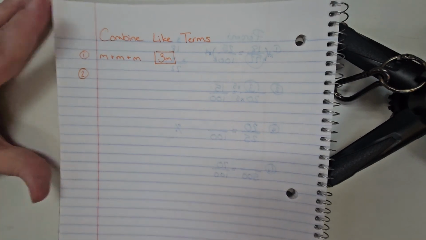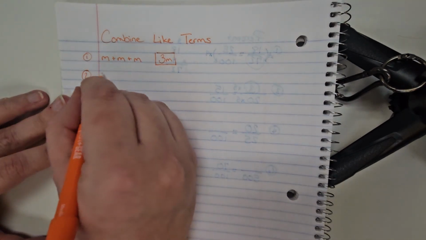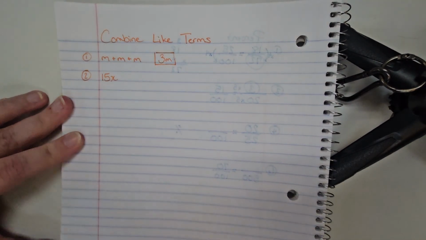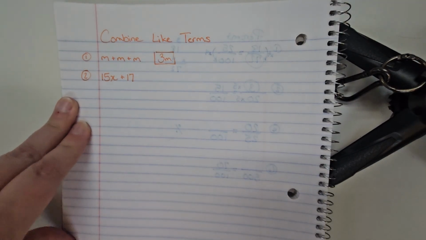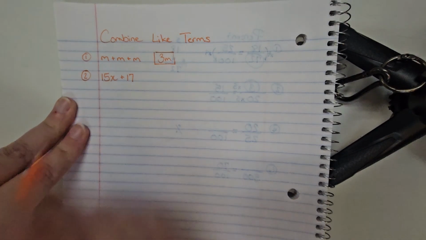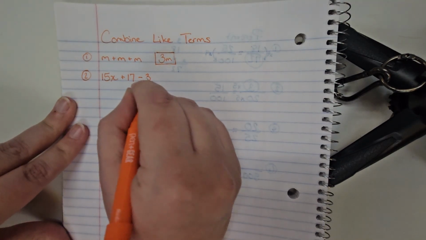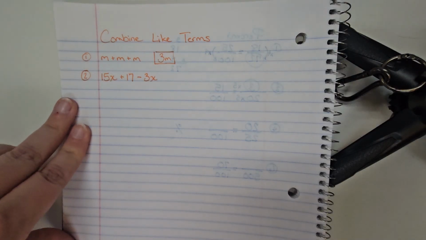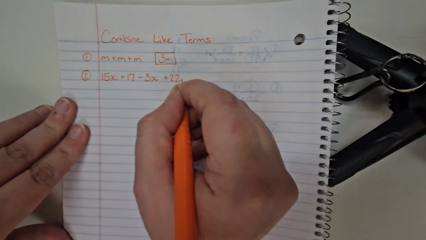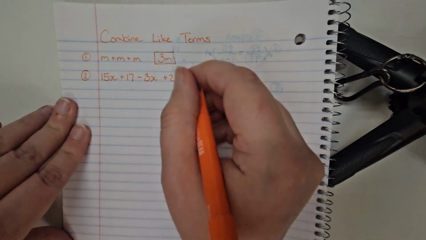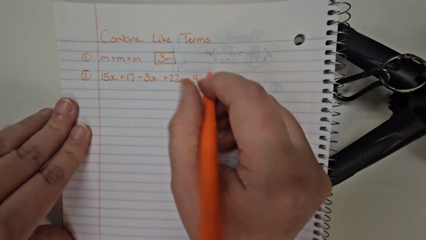Number 2, I'm going to have to look at that one. We have 15x plus 17 minus 3x? Yes, minus 3x. Then we have plus 22y minus 4, and then plus 3y.